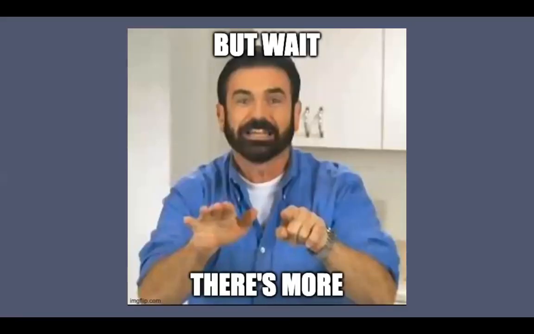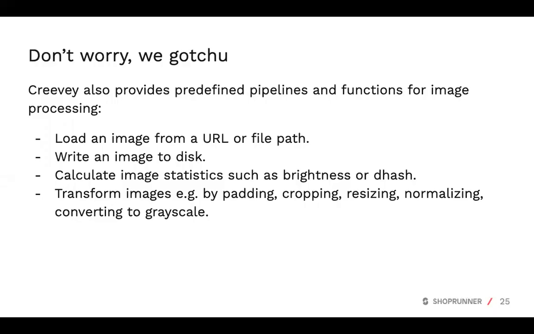That's not all Creevey does. There's more than that to Creevey. So Creevey also, in addition to the overall framework, it has predefined pipelines and functions specific to image processing. So you can just import and use these predefined functions to load an image from a URL or from a file path, to write it to disk in the end, to record properties of the image, like its brightness, is it grayscale or color, and to do various kinds of transformations like padding or cropping or resizing.